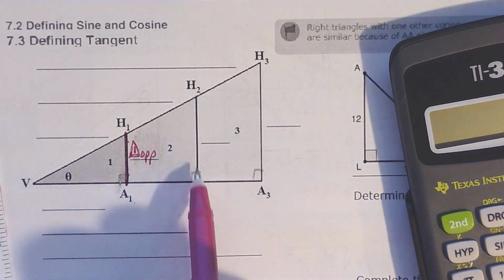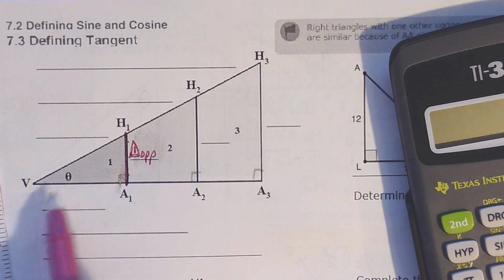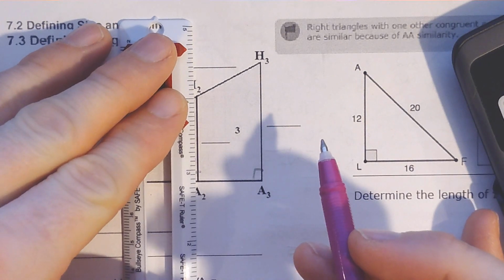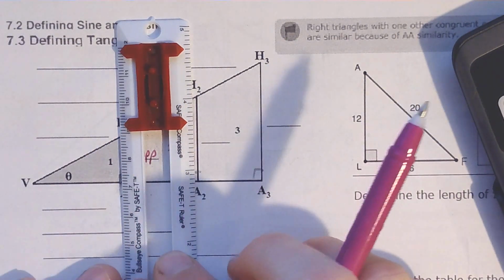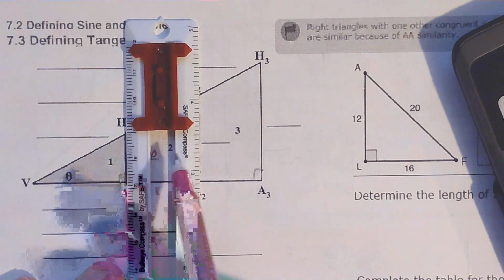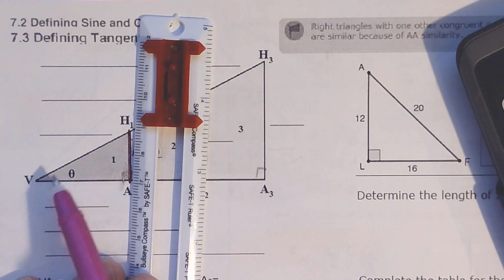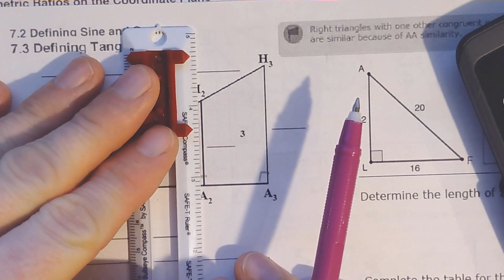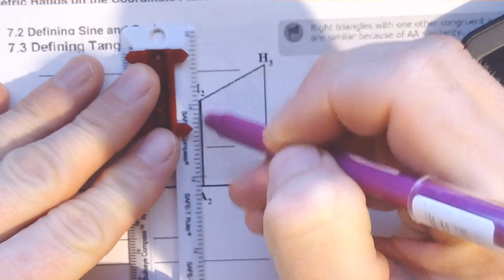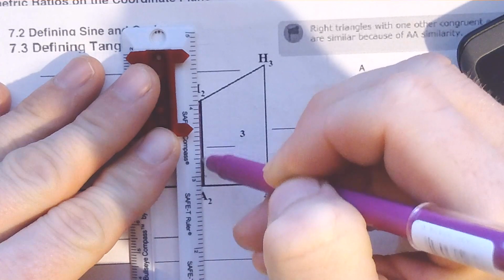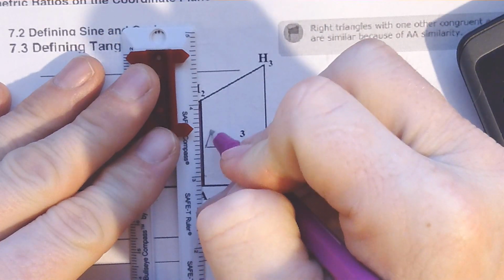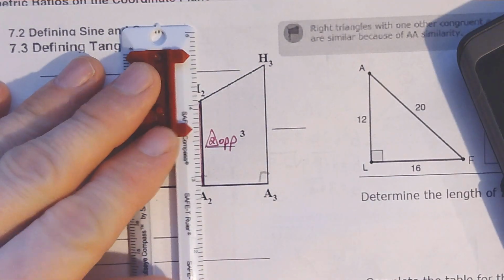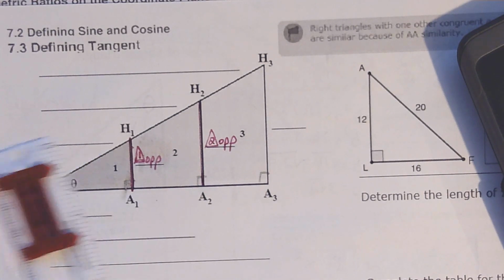And then our triangle 2 opposite length. This bigger triangle, our opposite length of angle theta, if I cover up the triangle 1 here, would be this length, H2 to A2. Kind of see how I labeled it purposefully. So this would be triangle 2 opposite. OPP is the abbreviation for opposite.